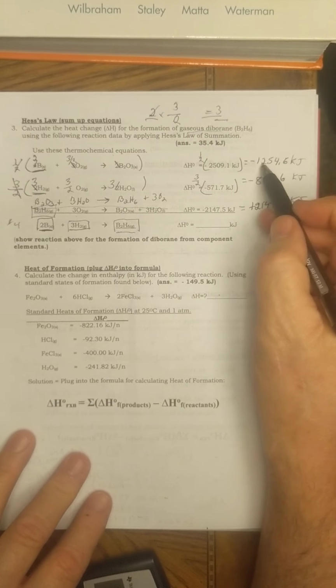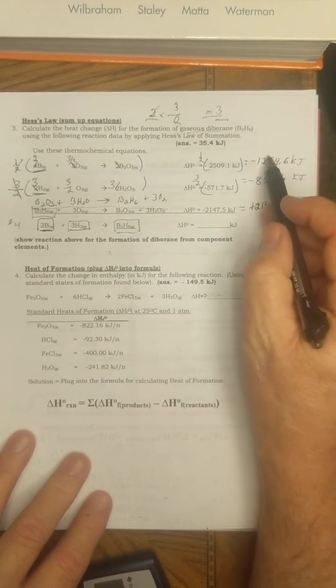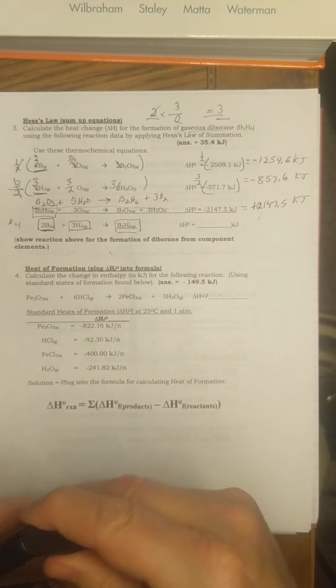Now Hess's law tells me these 3 reactions add up, your delta H's add up.